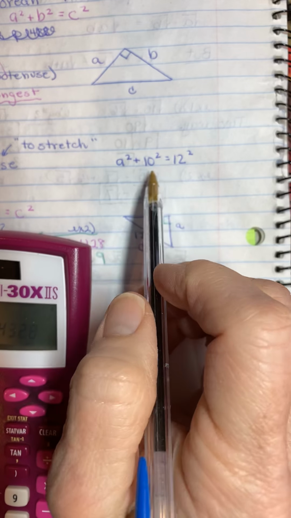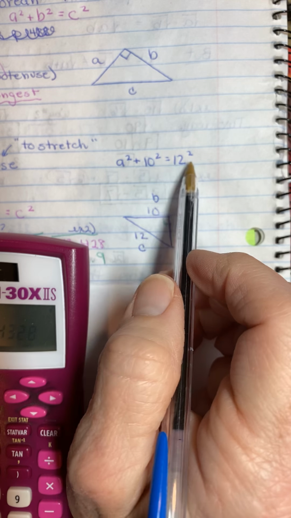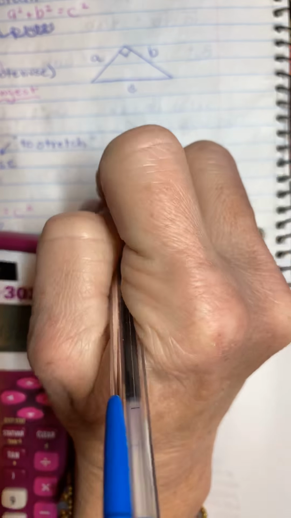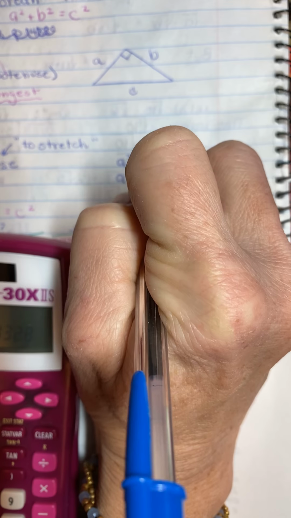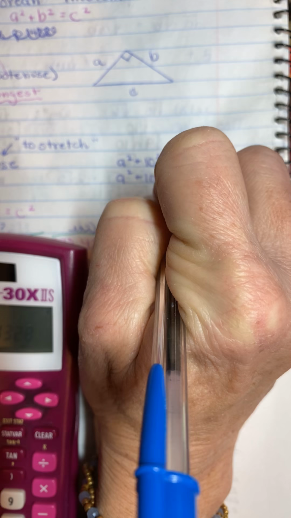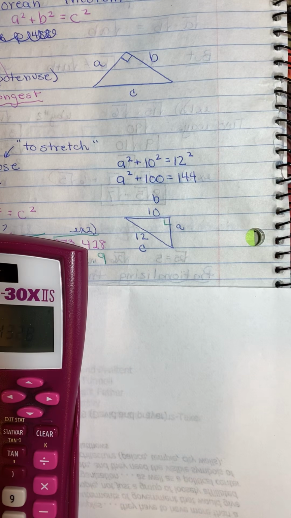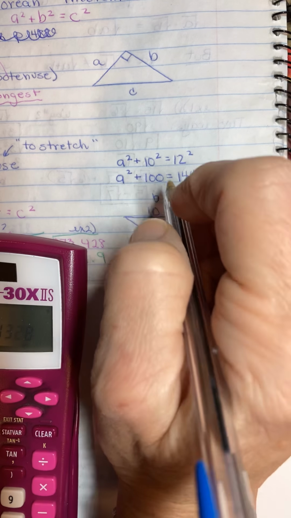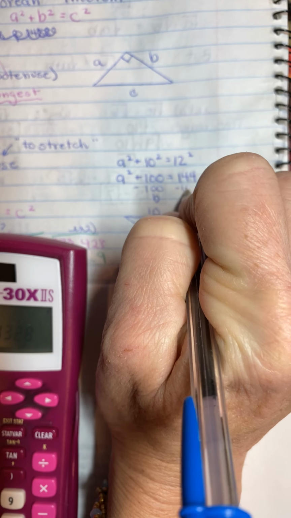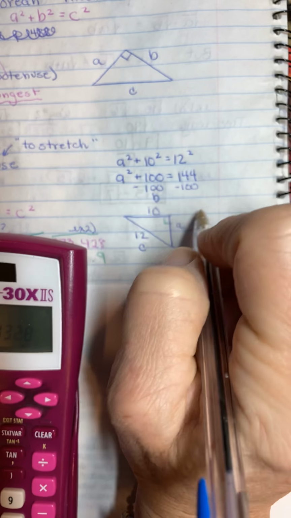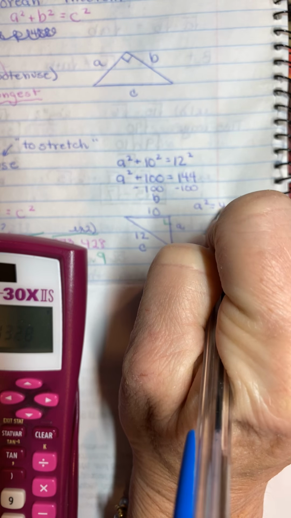All right, now using the order of operations, we have to find out what these numbers are before we go subtracting off. So A squared plus 10 squared is 100, and 12 squared is 144. How do you solve for A? Now we're going to subtract 100. And we would get, let me move it over here, A squared is equal to 44.